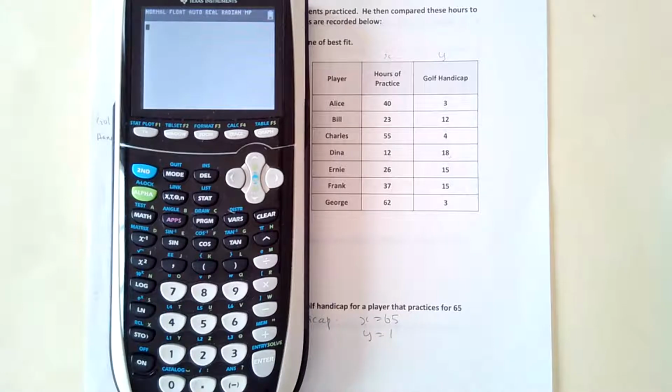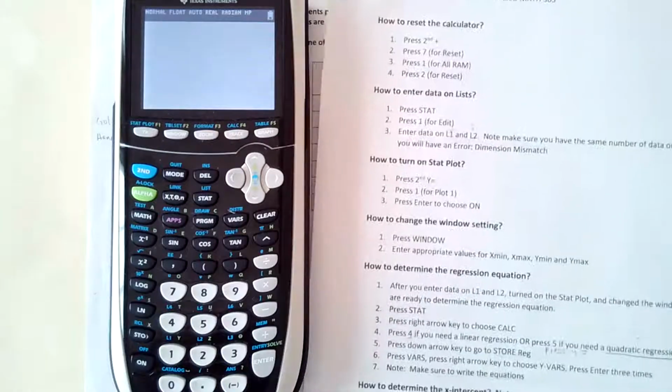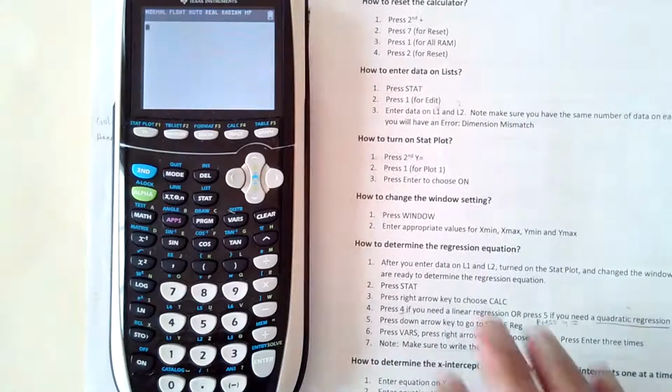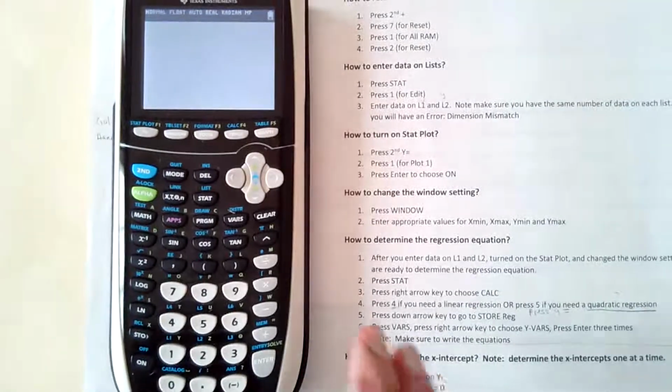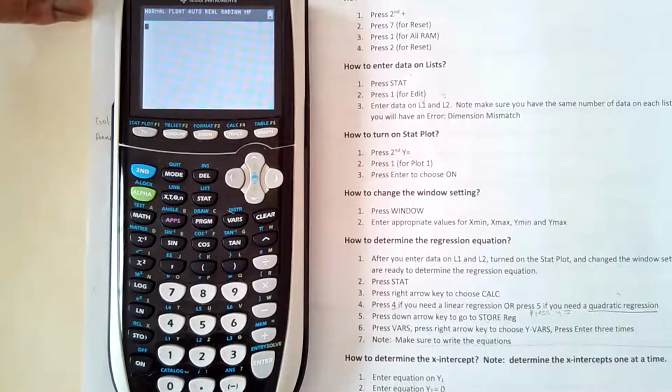Now you will also need your sheet here. We'll start off with this sheet. I've reset my calculator, and I'll move this over a little bit.